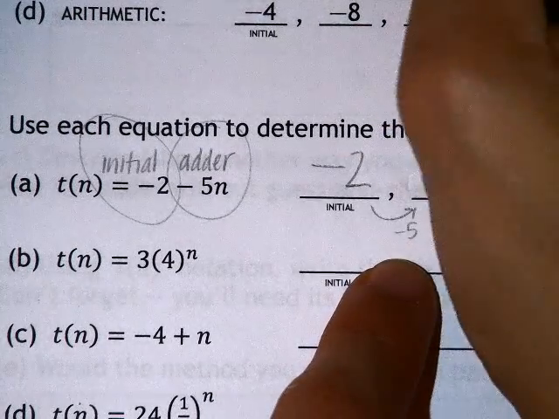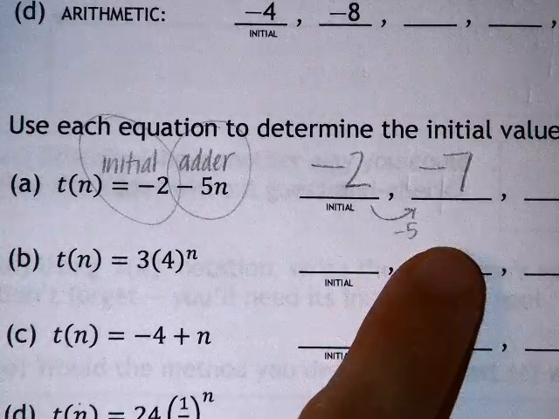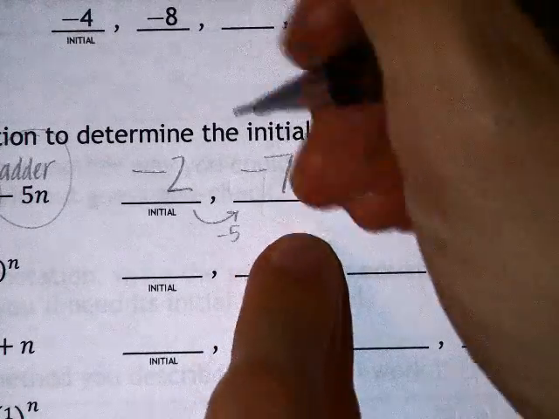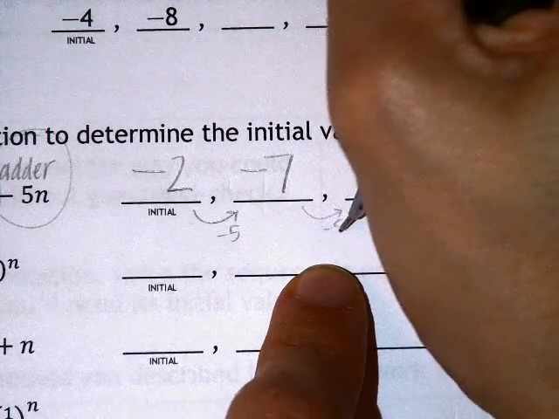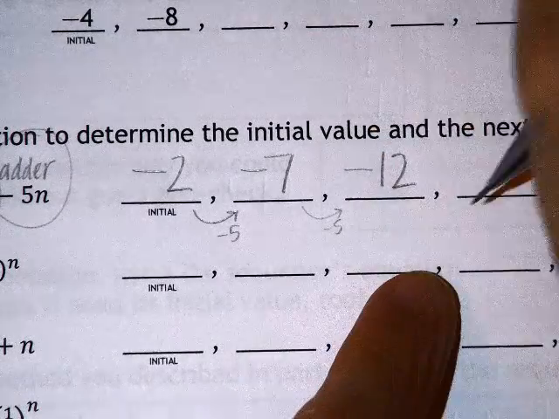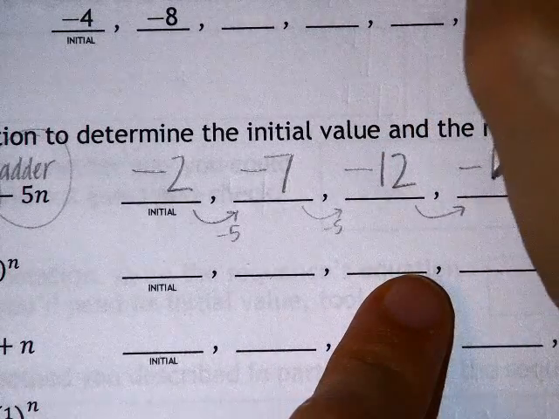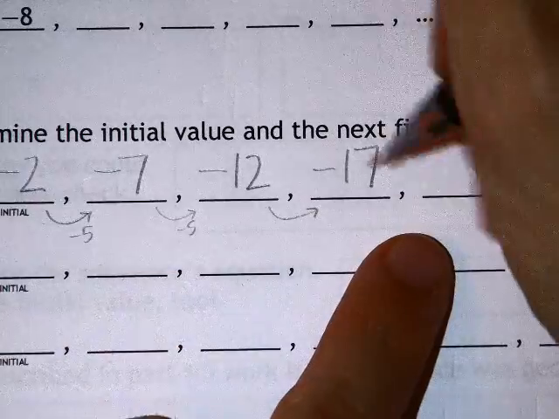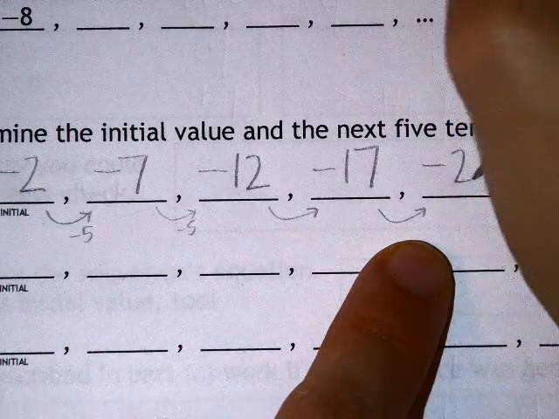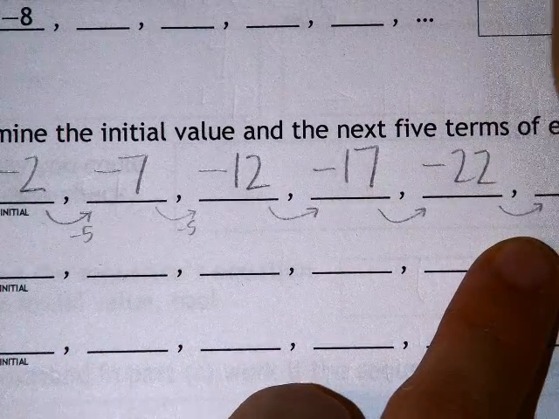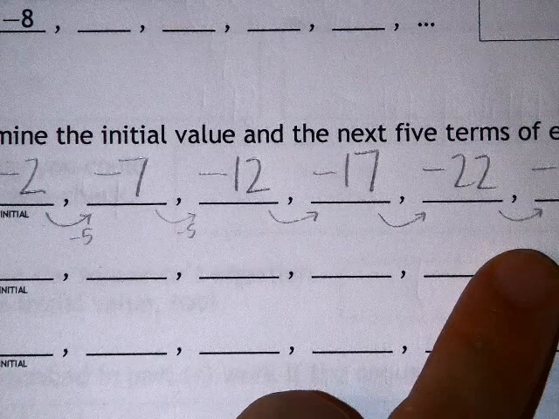Negative 2 minus 5 is negative 7. And then if I keep the pattern going, minus 5 again, that would give me negative 12. Minus 5 again, that gives me negative 17. Minus 5 again, that gives me negative 22. And minus 5 again, that gives me negative 27.